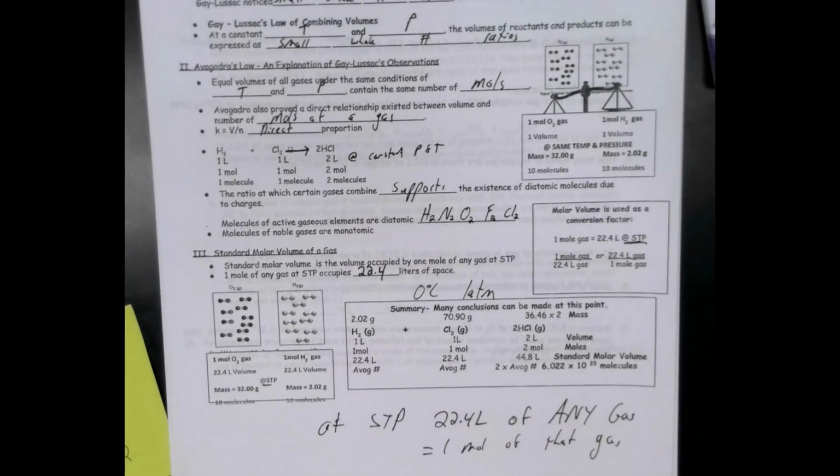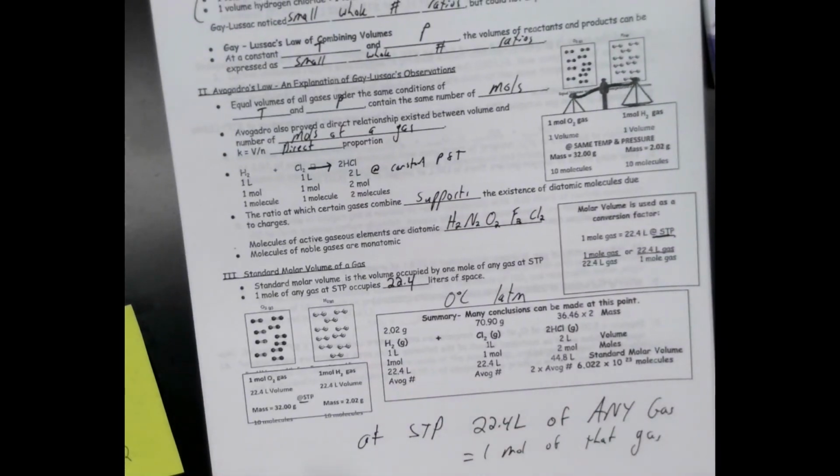In the past, when we were doing stoichiometry, all the problems started off something like I have 12 grams of magnesium or 13 grams of iron, whatever it might be. And the first step was always to convert from grams to moles because we had to have our number in moles to use our mole ratio. But now hopefully you see, if we're dealing with gases, we don't have to know the mass.